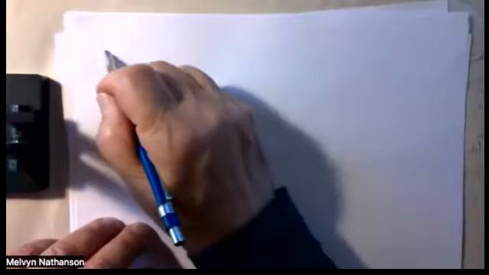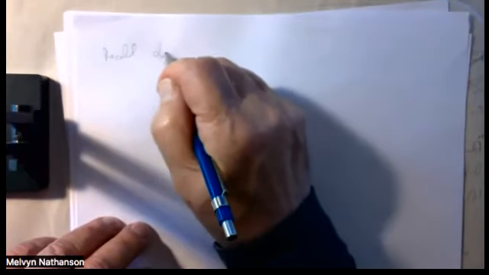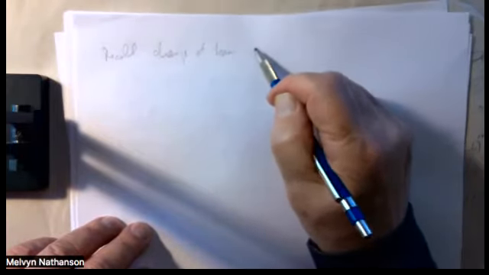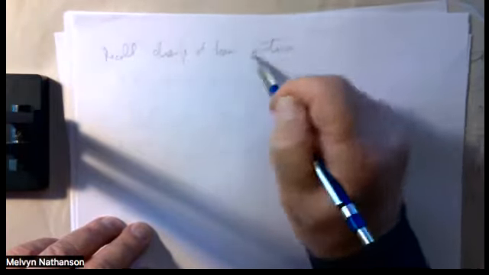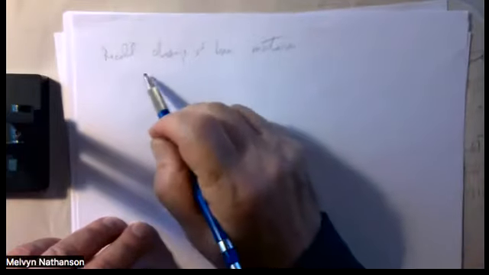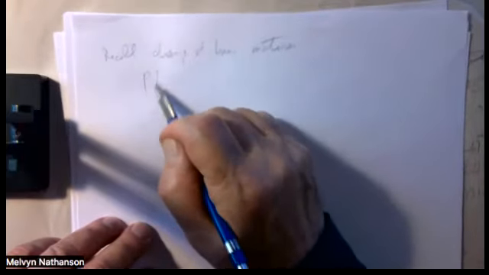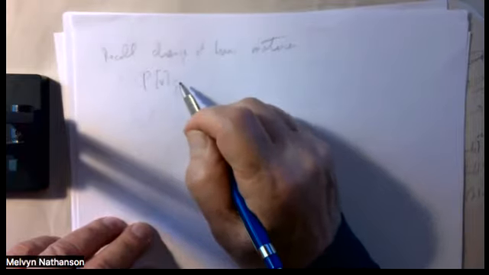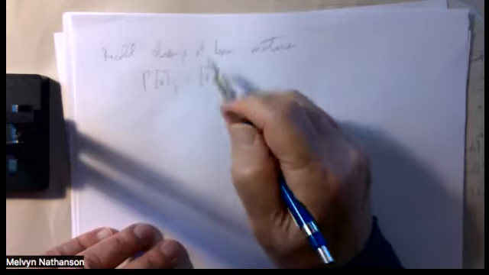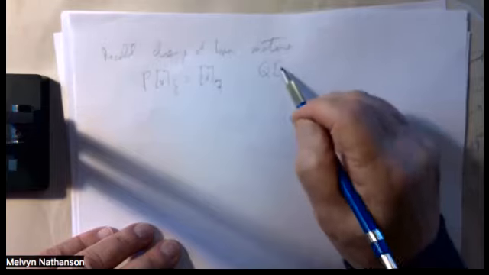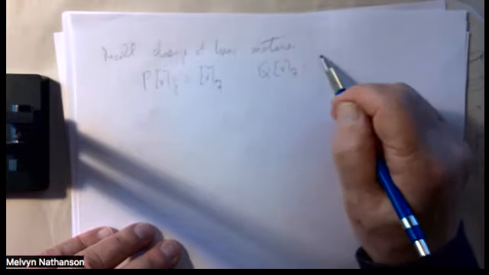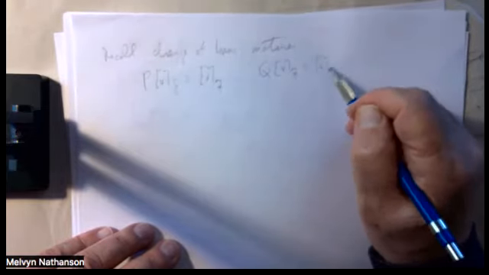So recall change of basis matrices. We have a matrix P applied to the coordinate vector of G. You get the coordinate vector of V with respect to F. The matrix Q applied to the coordinate vector of V with respect to F gives the coordinate vector of V with respect to G.